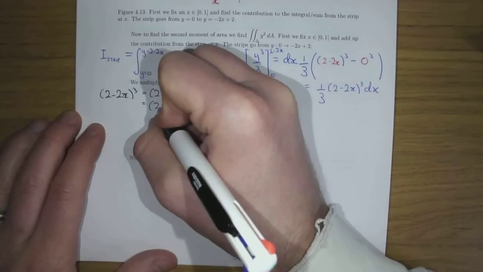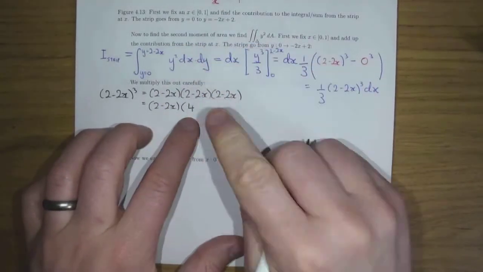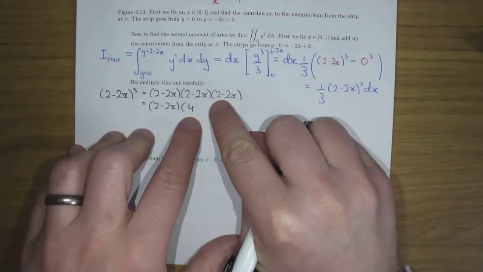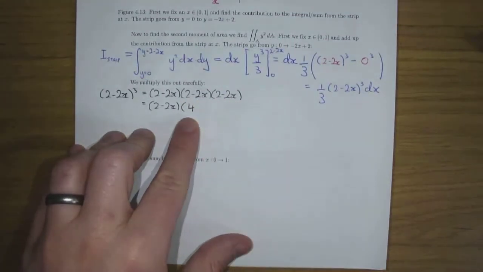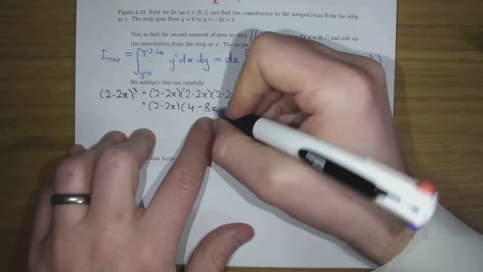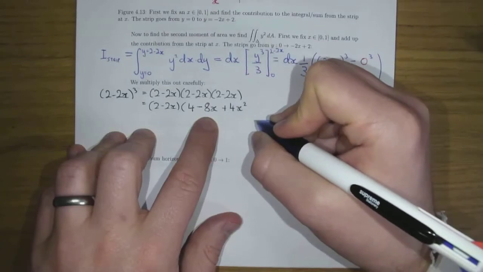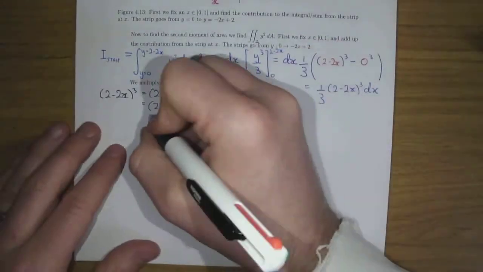So this is 2 minus 2x, and then you carefully multiply this out. 2 by 2 is 4. You get a minus 2x by 2 is minus 4x, and you've also got 2 by minus 2x. That's another minus 4x, you get minus 8x. And then minus 2x by minus 2x is certainly plus, and the 2x by 2x is 4x squared. Okay, and off we go again.